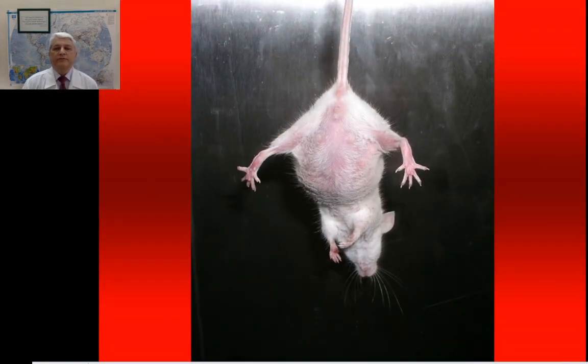This is the mouse inside of which hybridoma cells are living. These hybridoma cells force the mouse to produce ascitic fluid, and this ascitic fluid in the abdomen of the mouse has a large concentration of monoclonal antibodies. So we can use a syringe and take some such fluid and receive monoclonal antibodies from such a mouse.